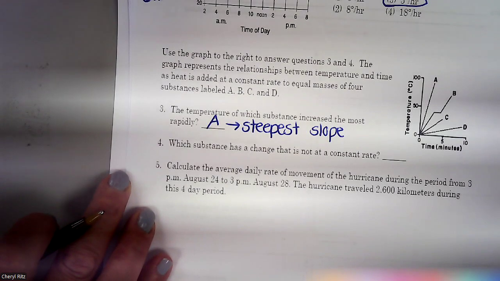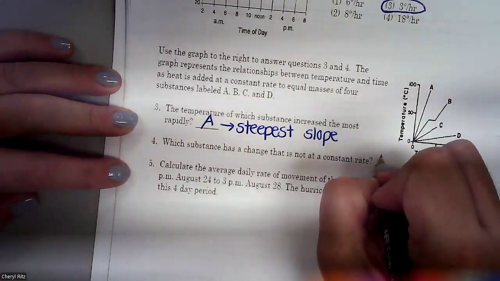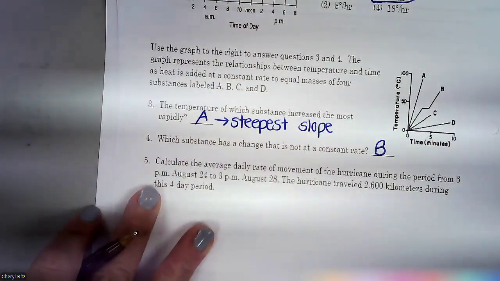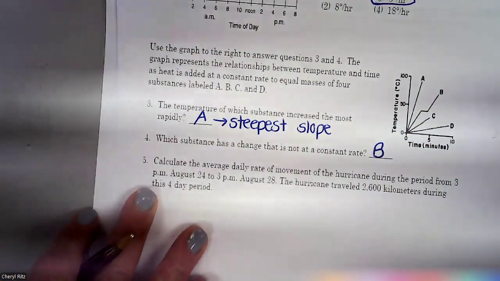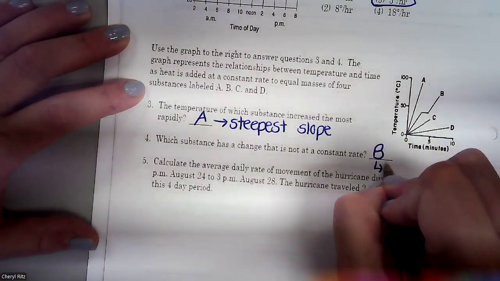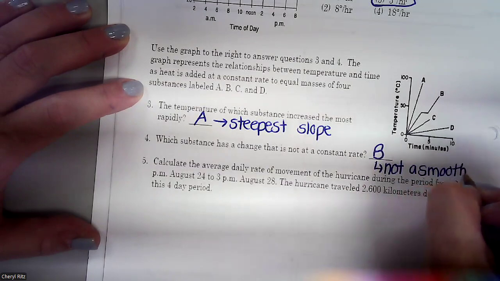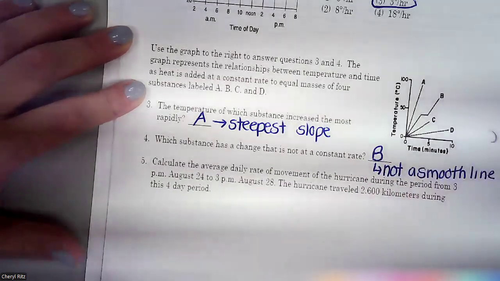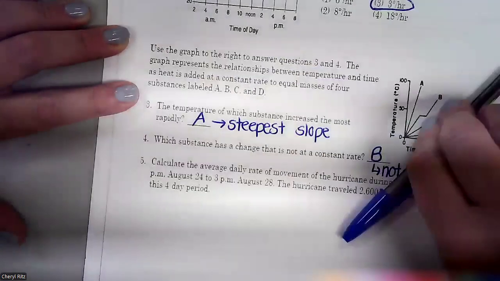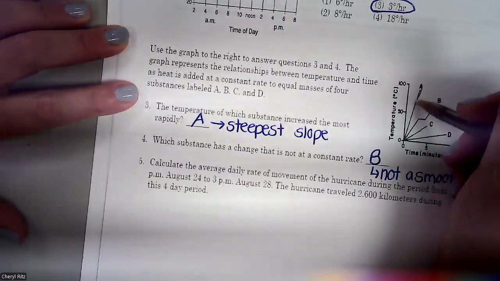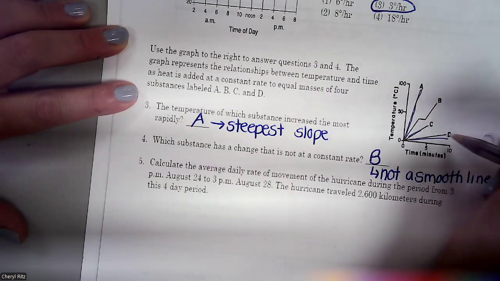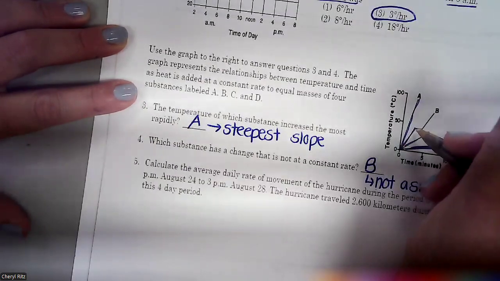Which one's not a constant rate? A, B, C, or D? 1, 2, 3, or 4? Yep, I'm seeing mostly B's. How do you know, by the way, that it's not a constant? Okay, yep, it's not a smooth line, I guess we'll say. I don't want to say straight because I don't know if you guys will think of straight as either straight across or straight up and down. But again, notice these guys all have nice diagonal lines. This one goes diagonal, flat, and then diagonal again.